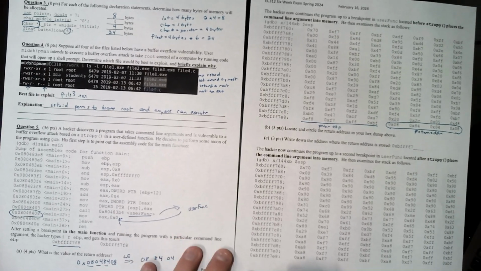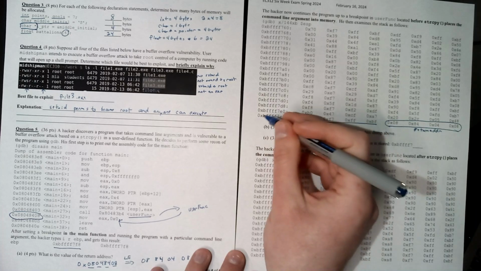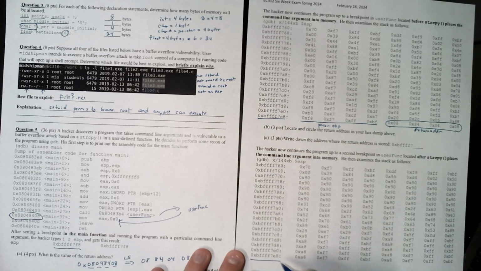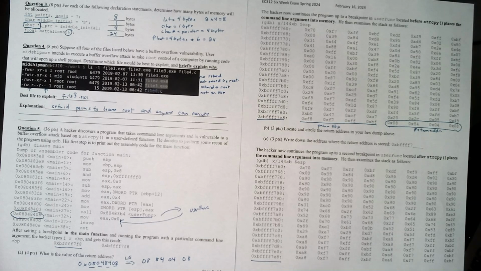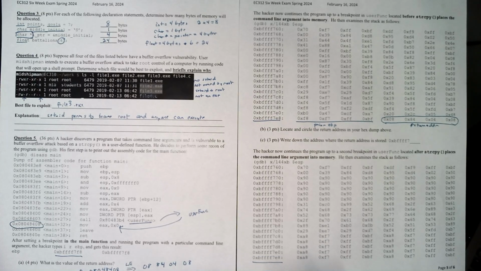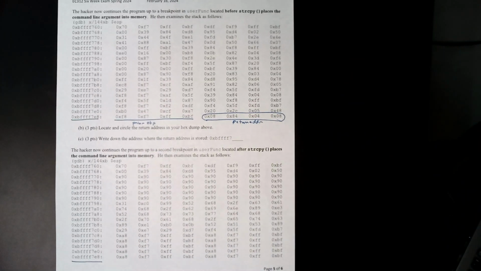We do want to keep track of the addresses here, just noting that this address matches up with the address on the bottom. Since this is a buffer overflow problem, we can expect that something's getting overwritten as we move on here. Okay, so I'm going to move out this first page. We don't need it anymore.